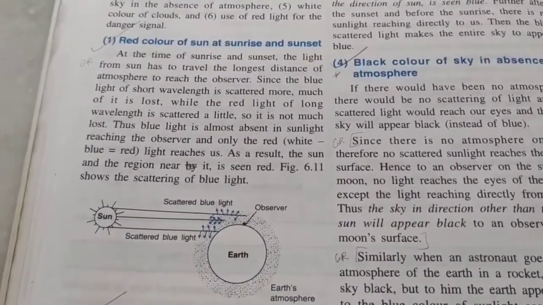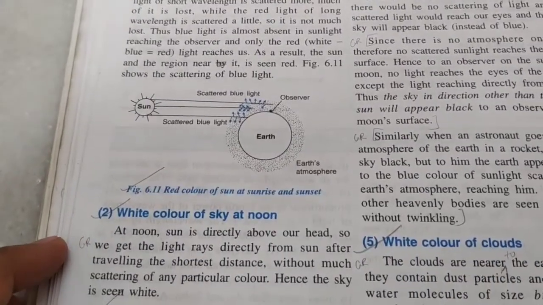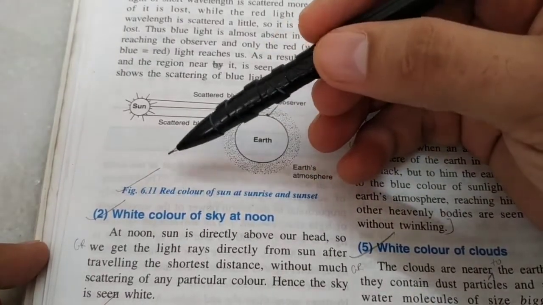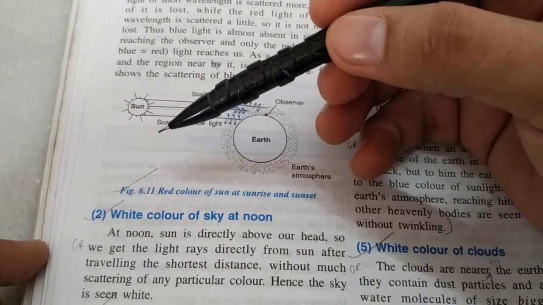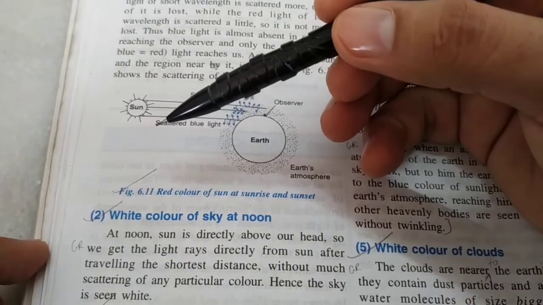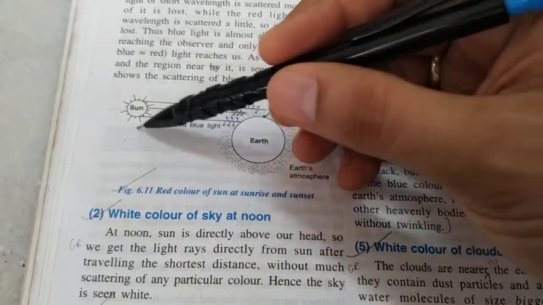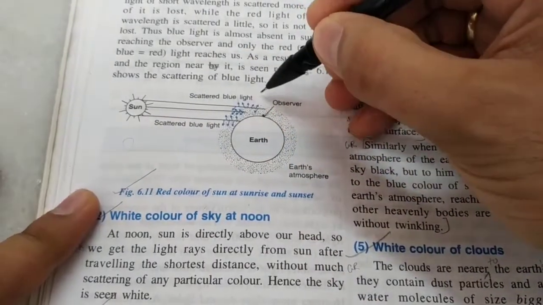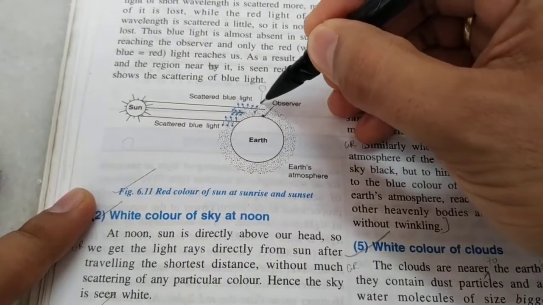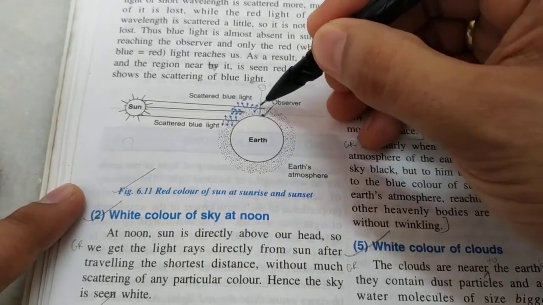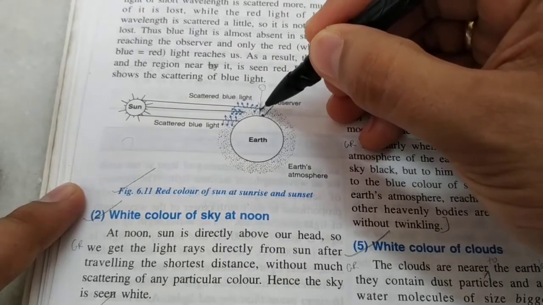For example, why is the sky white at noon? When you look overhead, directly above yourself at the sky, it doesn't appear blue at all. Near the sun, the sky appears white. That's because if the sun is overhead, then the rays of light have to travel a very short distance through the atmosphere to reach your eyes. So the scattering is very less.